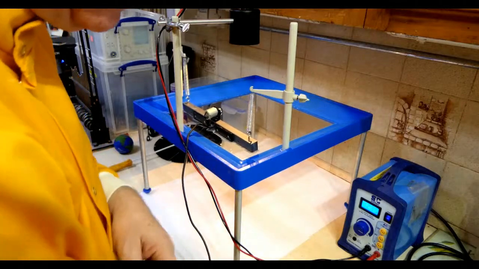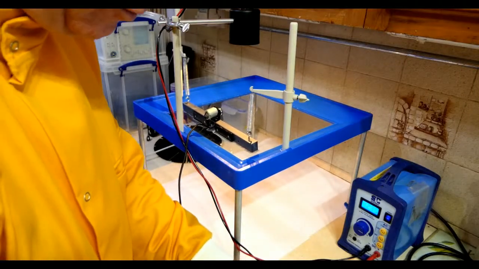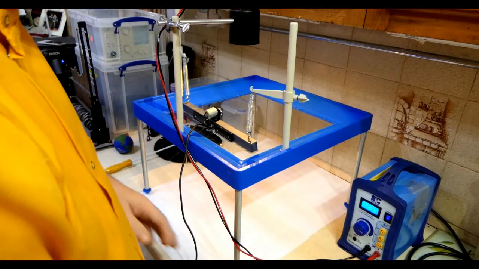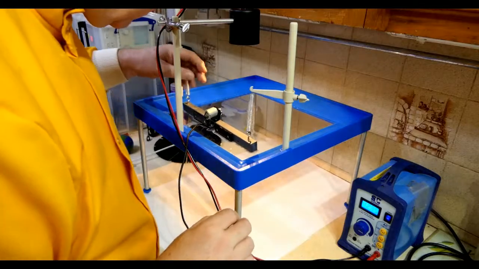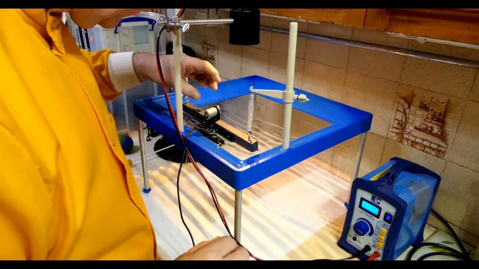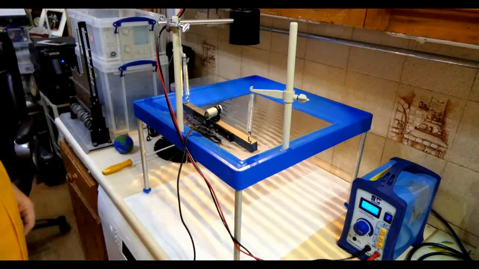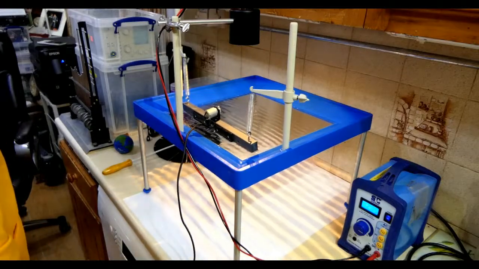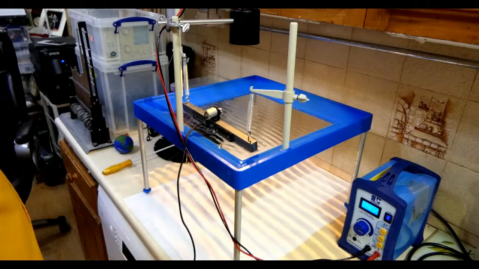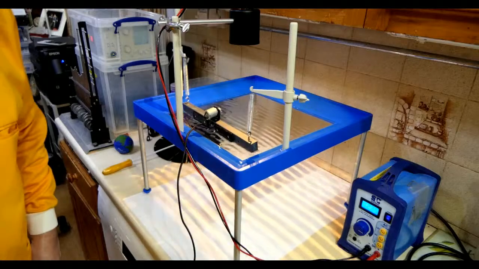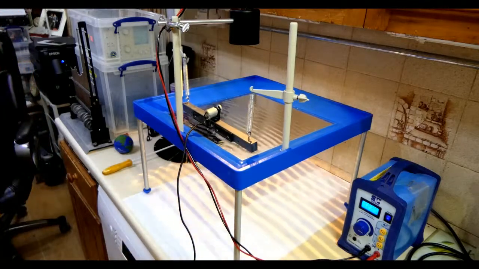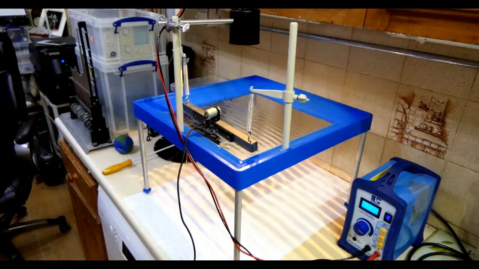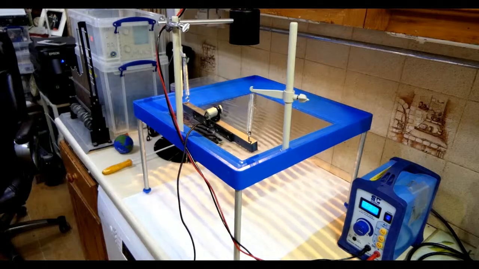And let's start the propagation of some waves. I've got a little eccentric motor here, and we can start to see that it's producing some waves. What I'm going to do, I think, is move the camera a little bit so you can see better.